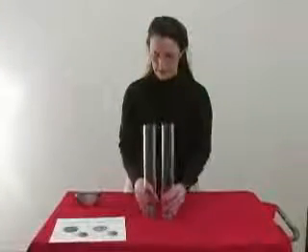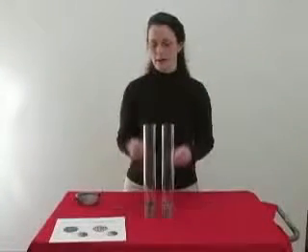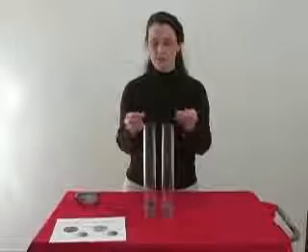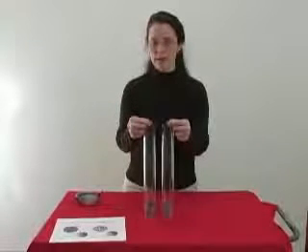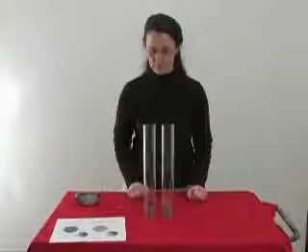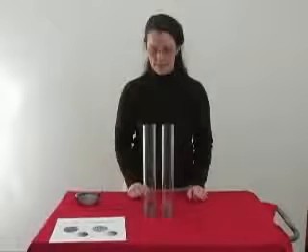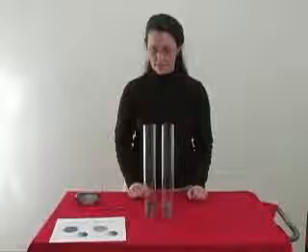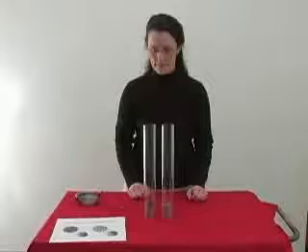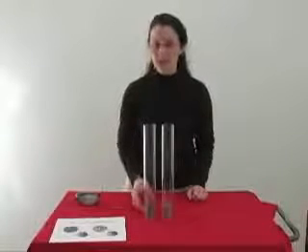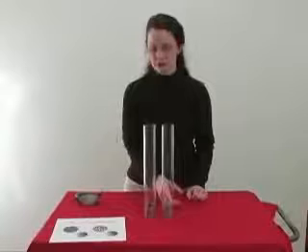Let's try the experiment again, and this time we can count how many times the amorphous metal bounces back versus the stainless steel. Are you ready? 1, 2, 3. That's a huge number of bounces for the amorphous metal, and only just a few for the stainless steel.